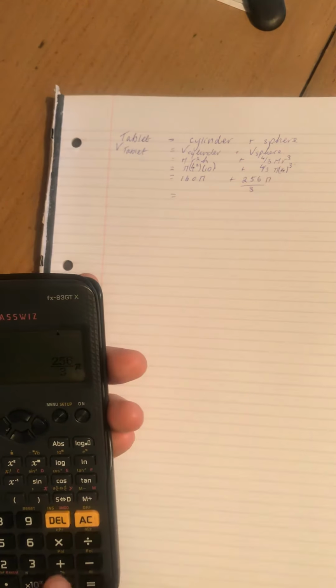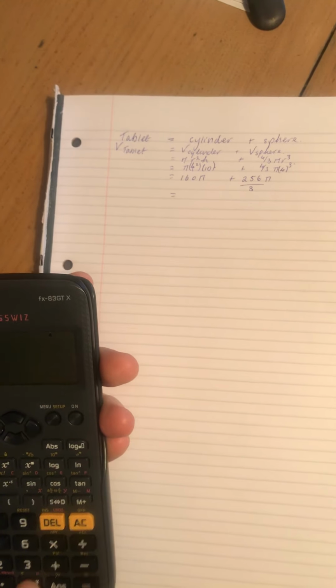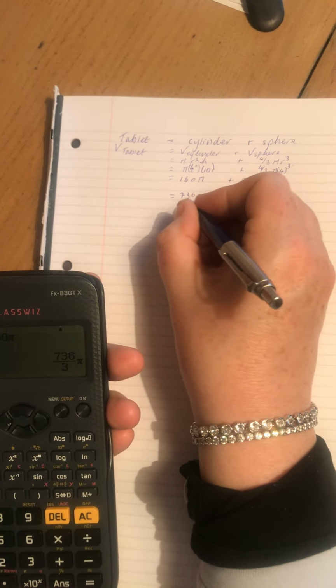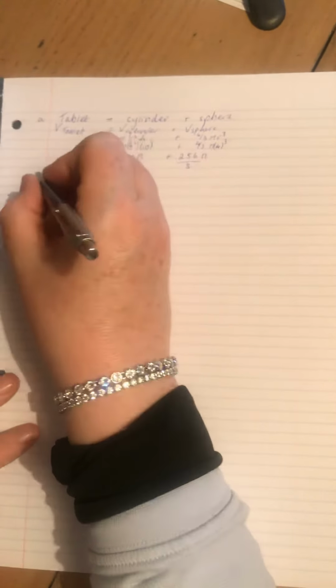If I add them together, which I could have done in the first place, I get 736 over 3 pi. And we're told to leave it in terms of pi. So that's part A.